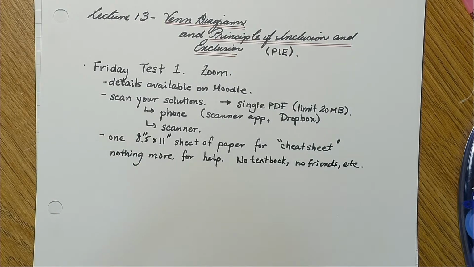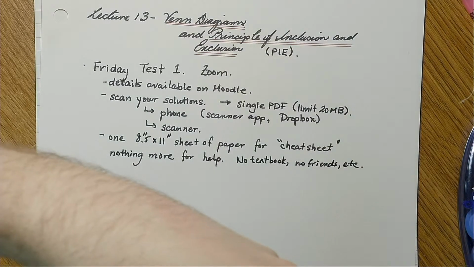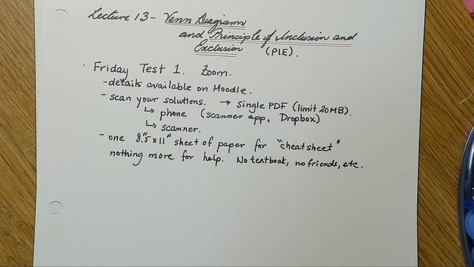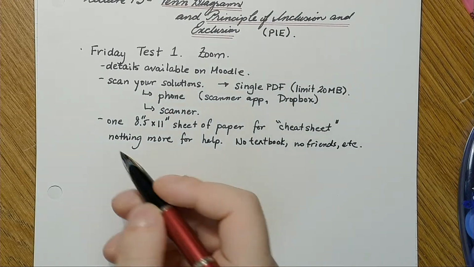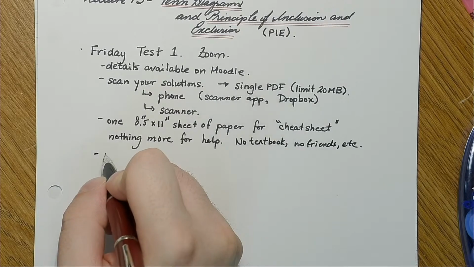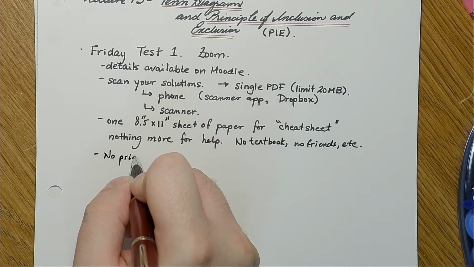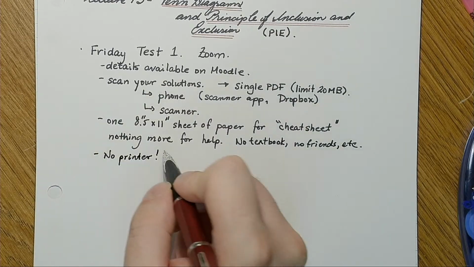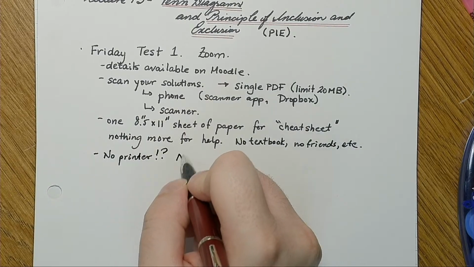What if the printer doesn't work? Well, then you will just write out the question on a piece of paper. No printer, no problem.